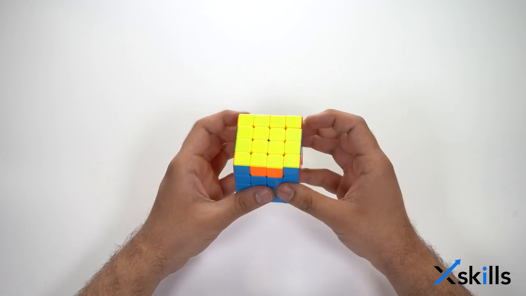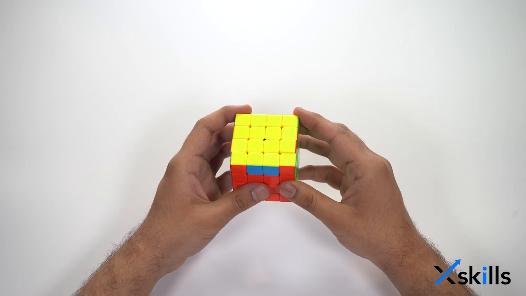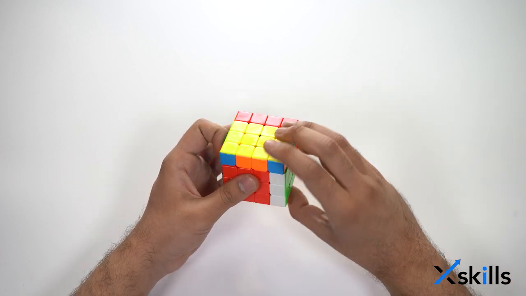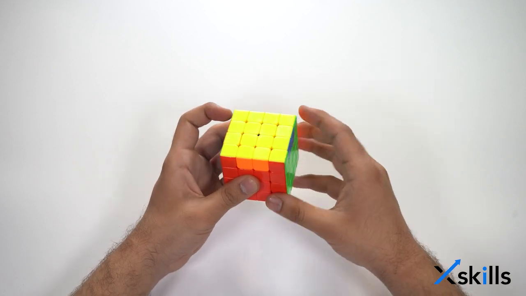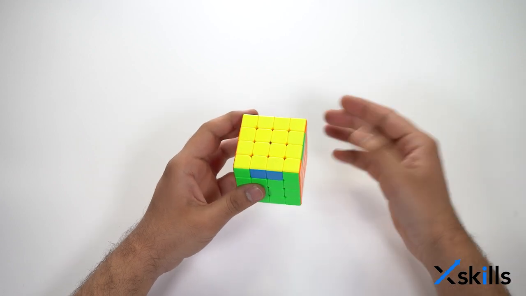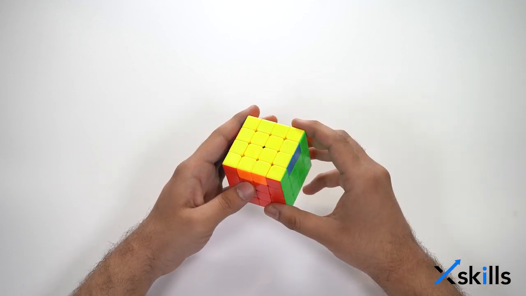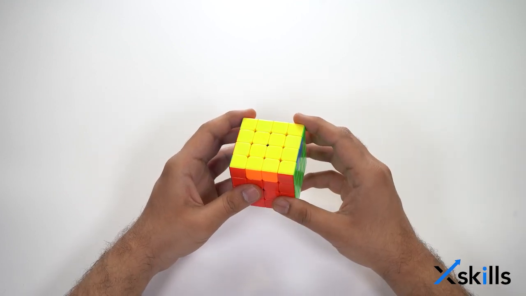And here, we run into an edge permutation case with no edges solved. So we just do the UB permutation from any angle. But as you can see, this time, it did not solve an edge like it normally does on a 3x3. So we actually have PLL parity here.